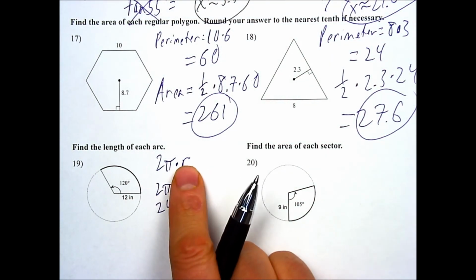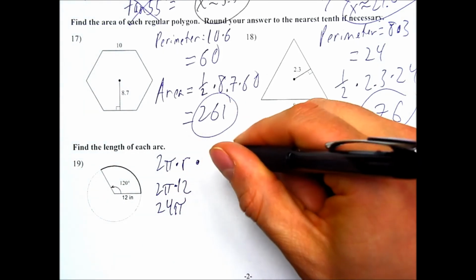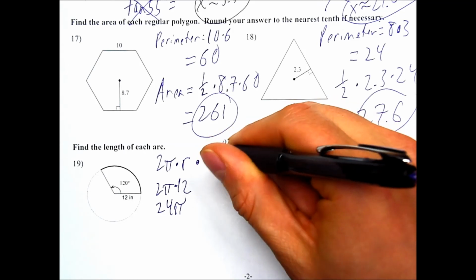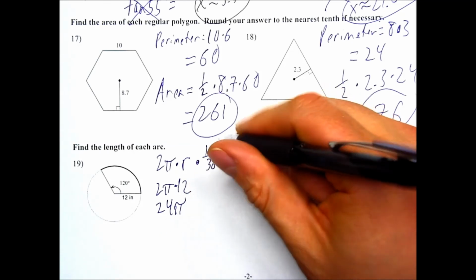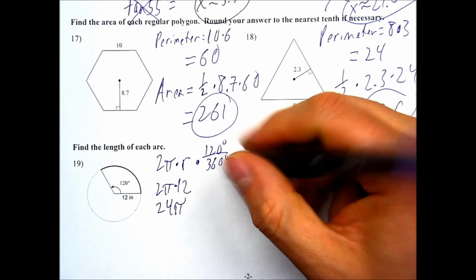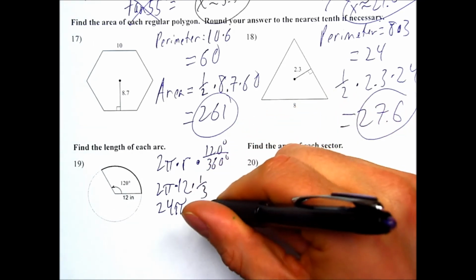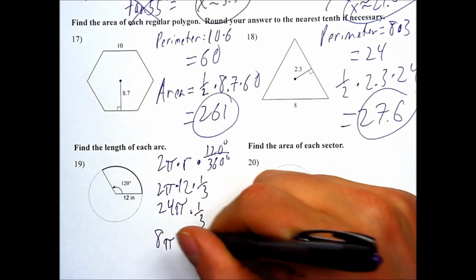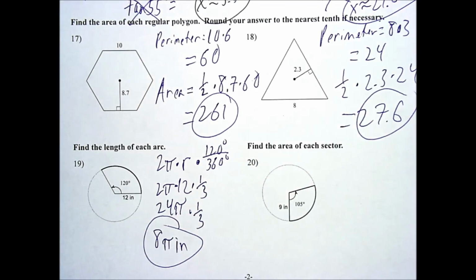So I modify this by taking the angle out of 360 to get the portion of the circumference that I'm looking for. So 120 degrees out of a full circle, 360. So I'm not looking for the entire circle, I'm looking for 1/3 of the circle. That fraction there, 120 over 360, makes 1/3 when it reduces. So 1/3 of 24 pi is 8 pi. 8 pi inches, or approximately 24 inches. I didn't say to multiply it in the calculator, so you don't have to.